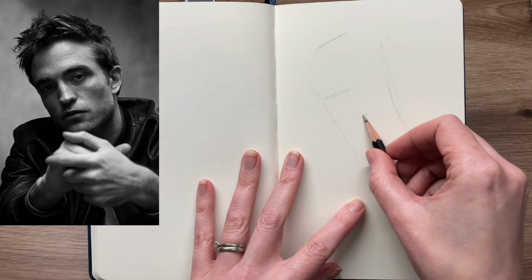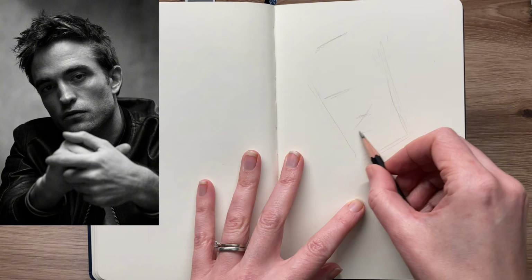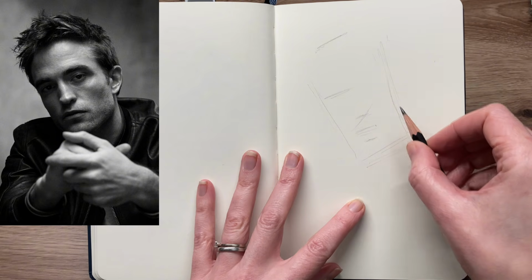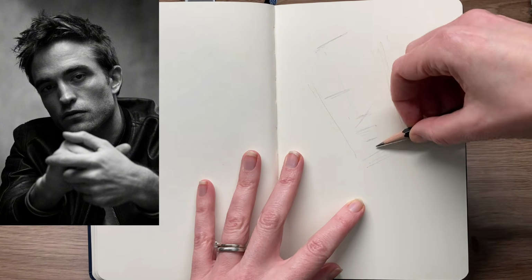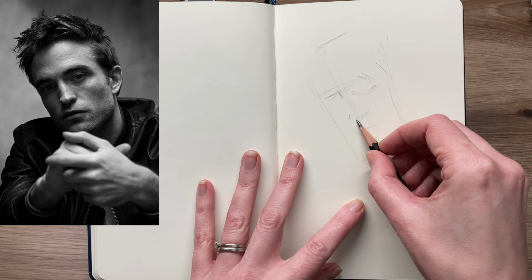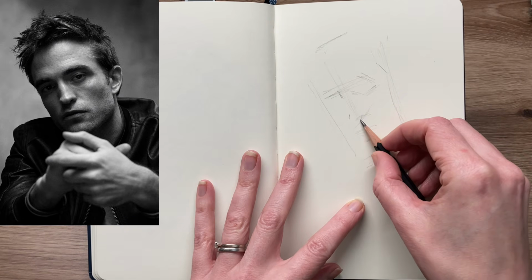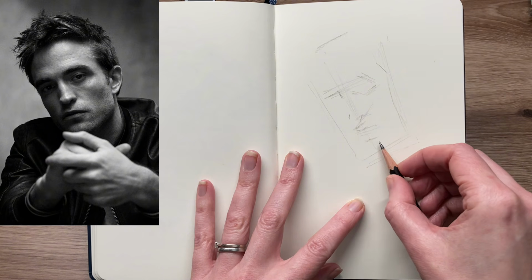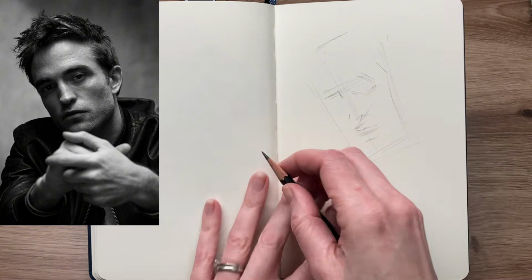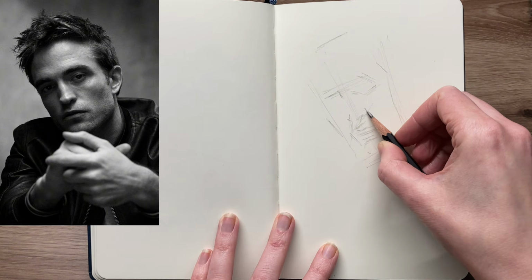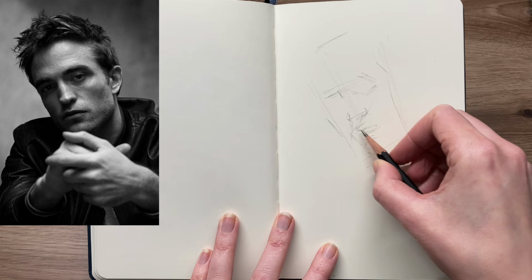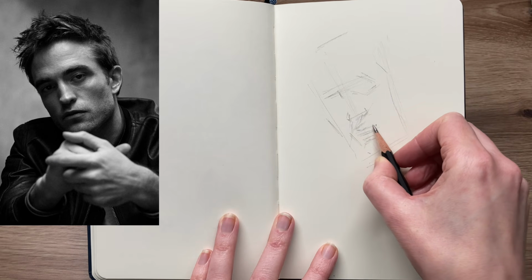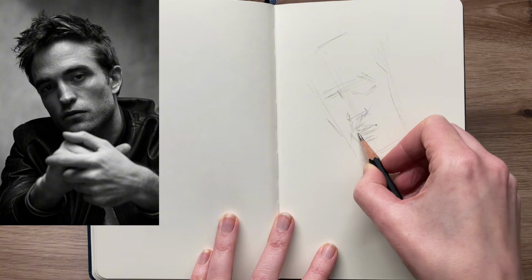I've got lots of videos about how to do accurate sketching. I'll link one above that's been quite popular. The drawing that I'm copying is one of Robert Pattinson from Dior. I really like this one because it's quite well lit. The method that I'm using today is all about dark and light, so it's really important to get a picture that has strong shadows and strong light within it in order to use this technique.